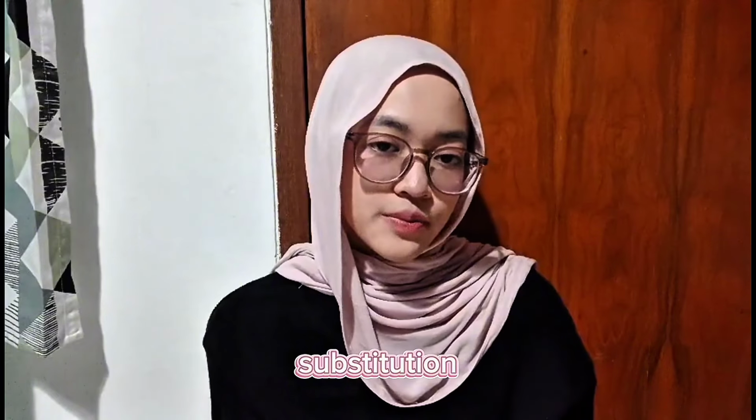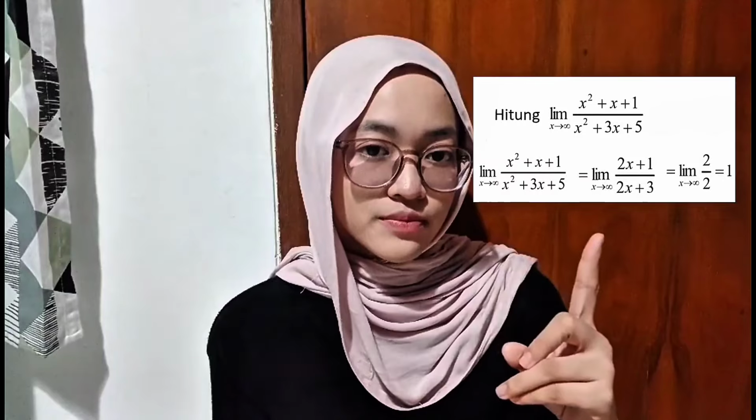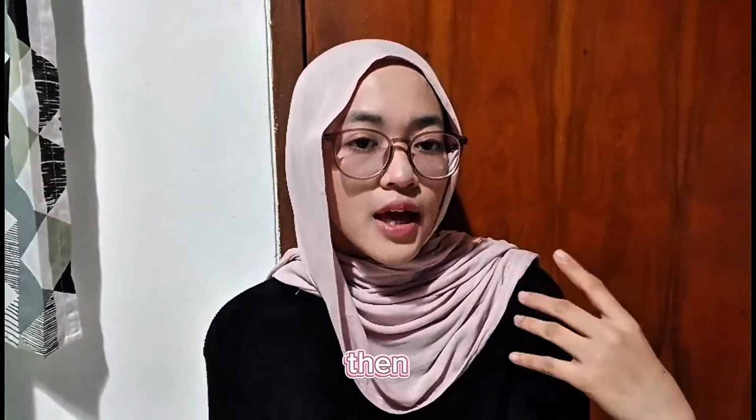And finally, there is L'Hopital's rule. If the substitution method produces an indeterminate value, we can use L'Hopital's rule. But we have to check whether the function produces an indeterminate form. If not, and we use L'Hopital anyway, then it could be wrong.